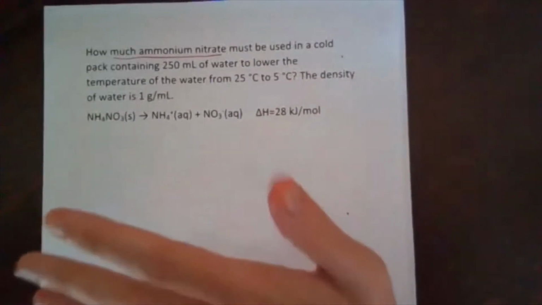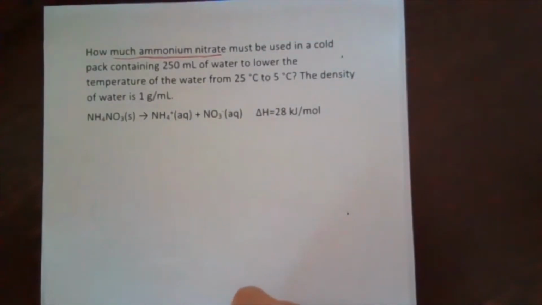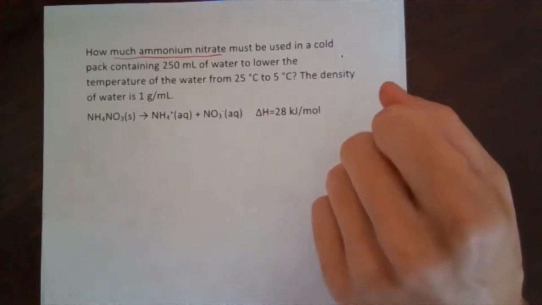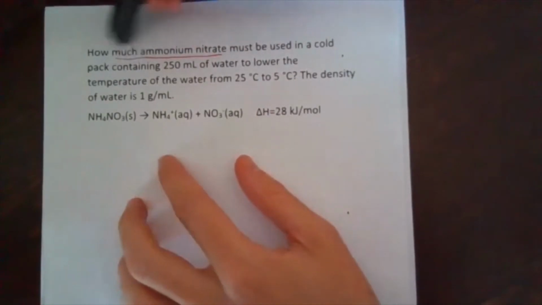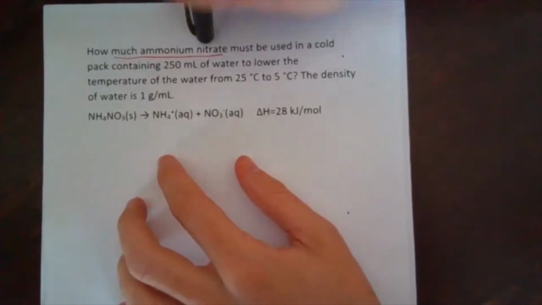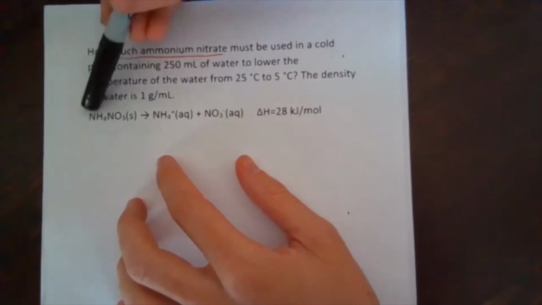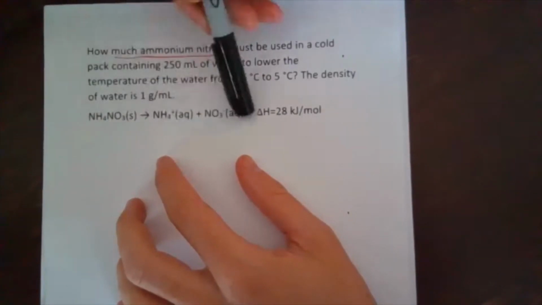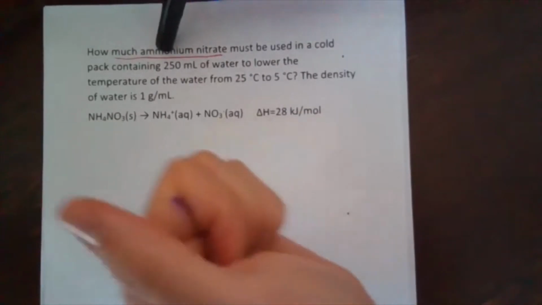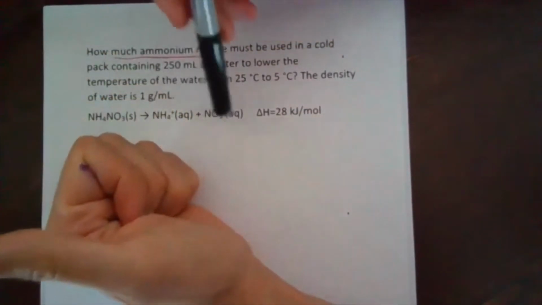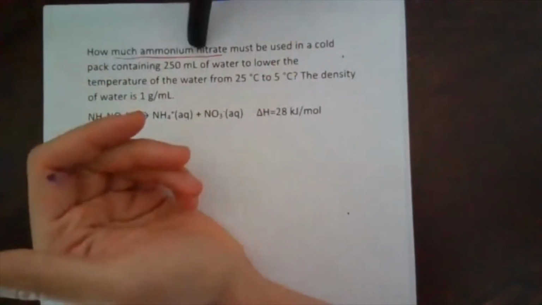This is the kind of product design we want to be able to do, and really the chemical analysis of how heat is going to be involved in this kind of situation. So the end goal is how much ammonium nitrate. Whenever we see how much ammonium nitrate, that is a mass of ammonium nitrate. All of these specifications have to do with water. The only place where ammonium nitrate comes up is in this chemical equation, and there's a delta H with it. We're trying to do a stoichiometry problem. This is the end goal. The last step is going to be stoichiometry.